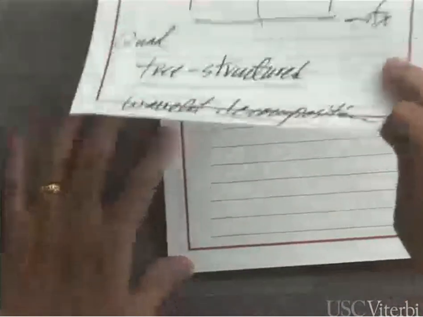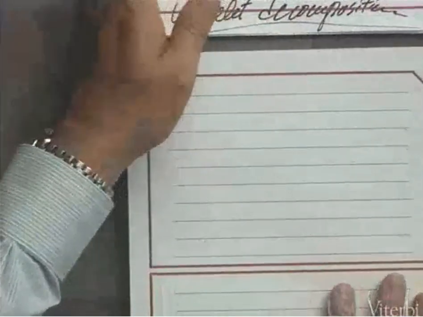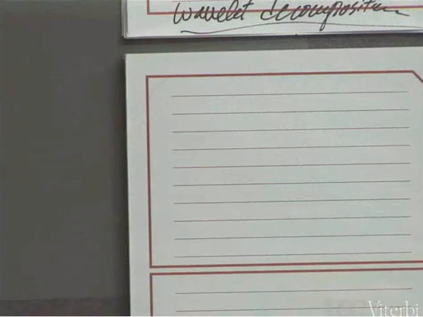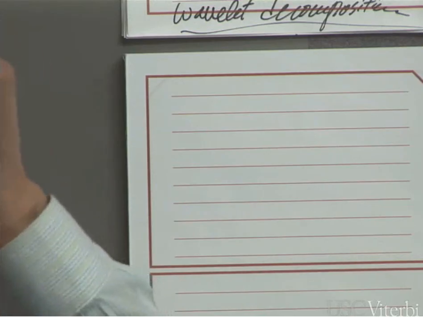Okay, so far so good. Any questions? So now let's look at texture. Let's start with the simplest problem, called the texture classification problem.